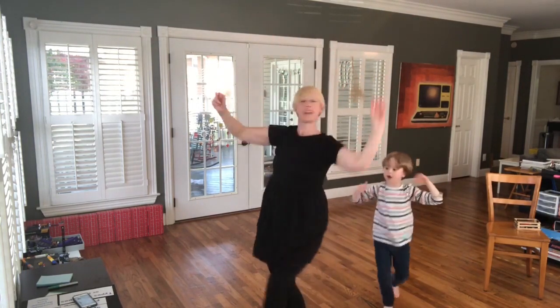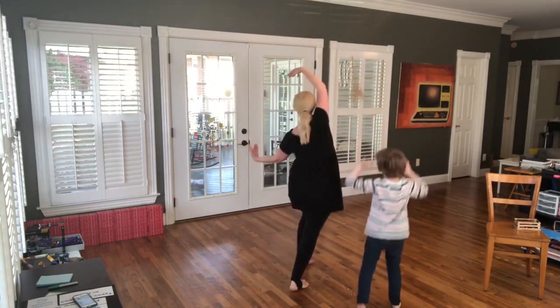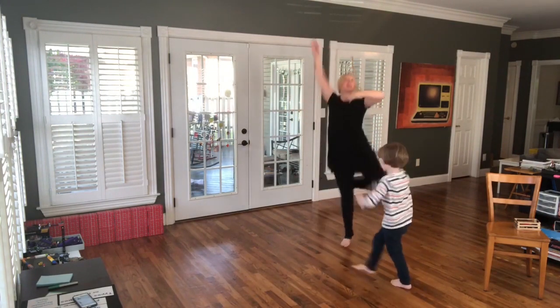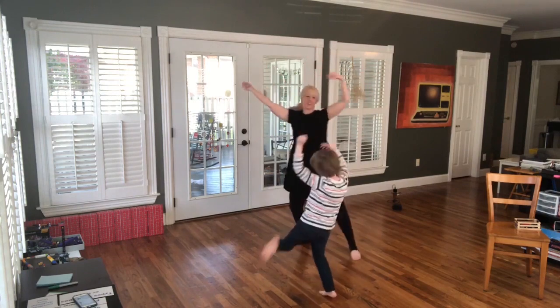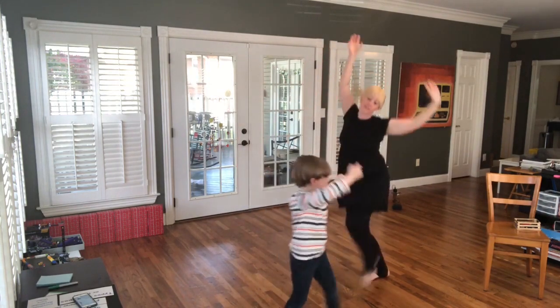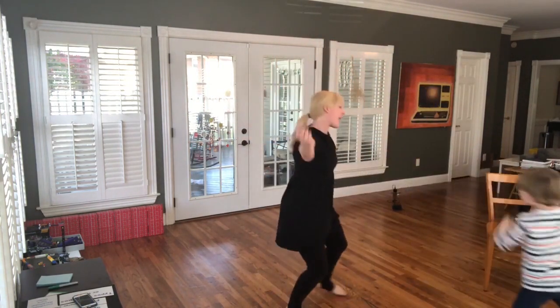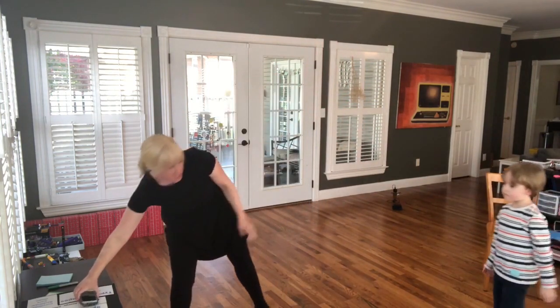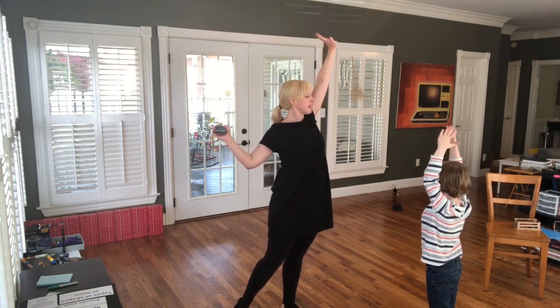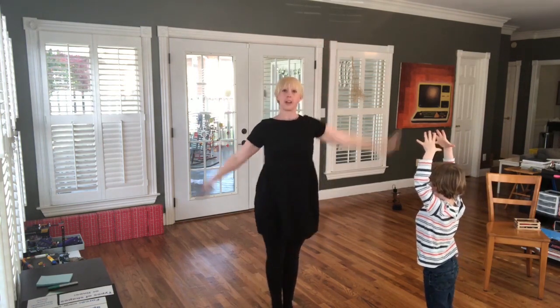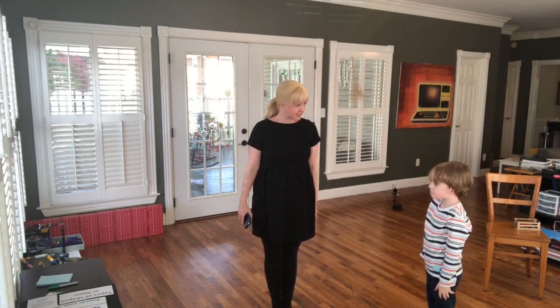Flick. Little puffs. How many ways can you flick? Can you float? They're very peaceful. They're very light. They're very free. And ready? Can you make me a high shape? And hold it. Good job. Neutral. That was our Cirrus Cloud dance.